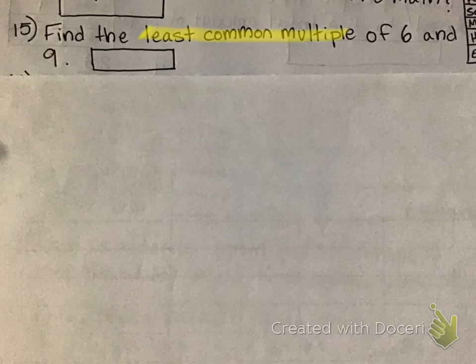What is the least common multiple of 6 and 9? Multiple, not factor. Multiple, not factor. Yes. What is it, Michelle? No, multiple, not factor. Gloria. It is 18. So we get our answer to be 18.